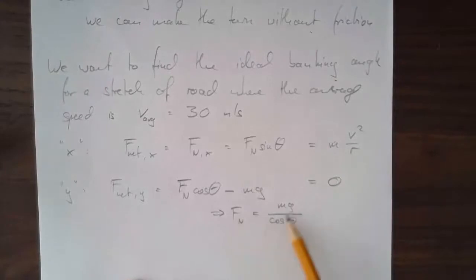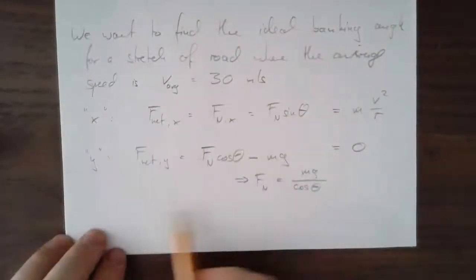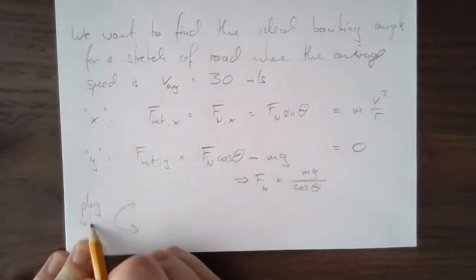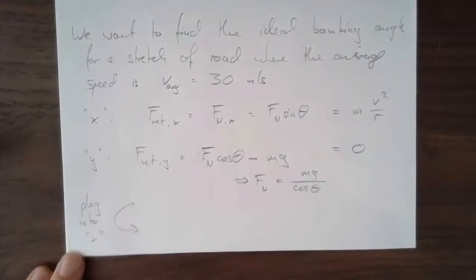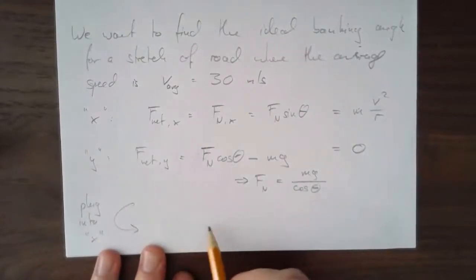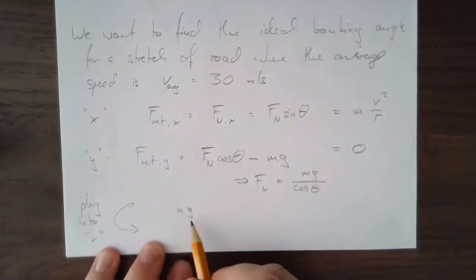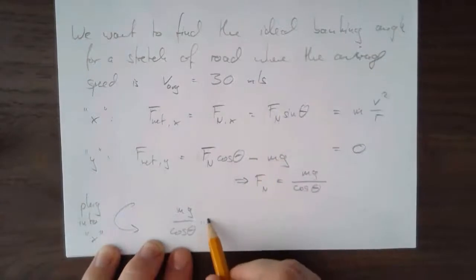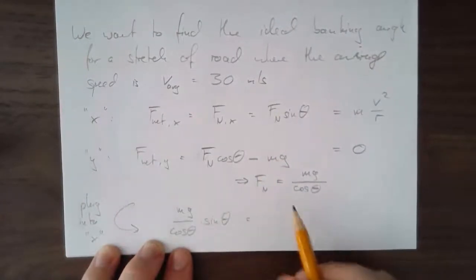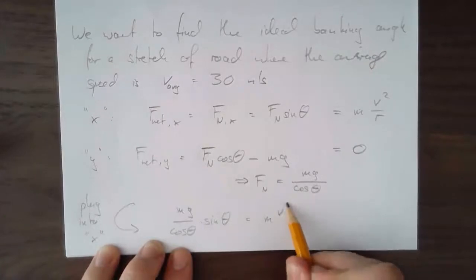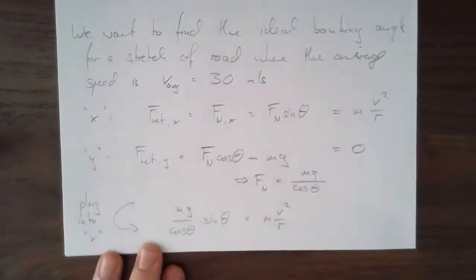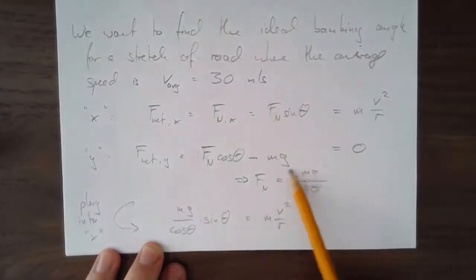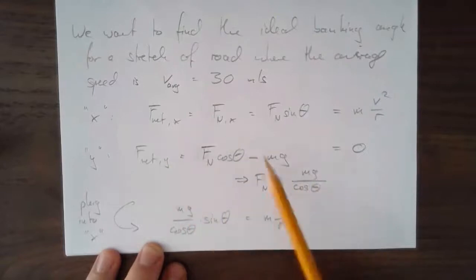Okay, so knowing this, I can now plug it in here. I'm going to say plug into x. I'm annotating what I'm doing in case I get lost or make a mistake. And then I get mg over cosine theta, that's this part here, times sine theta is equal to mv squared over r. Right, so I've said this is equal to this, and I've replaced the normal force with the expression I have from knowing about the y direction.